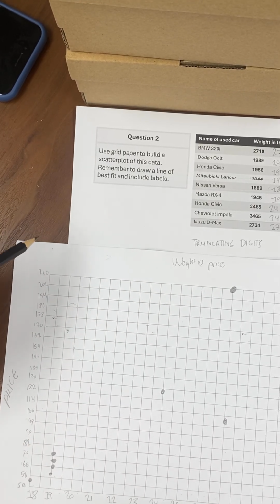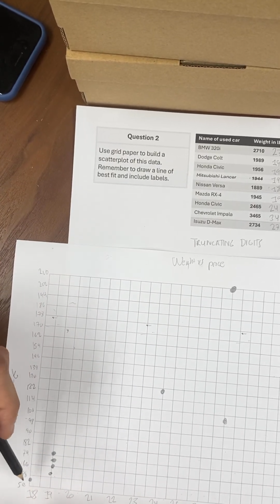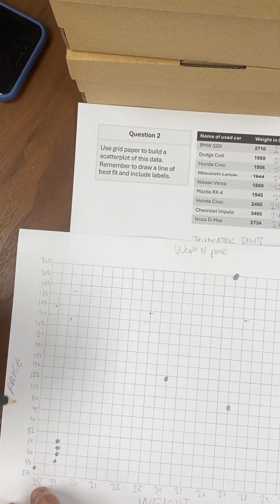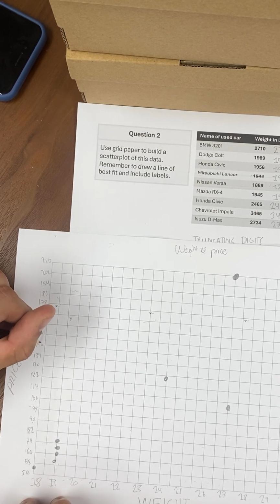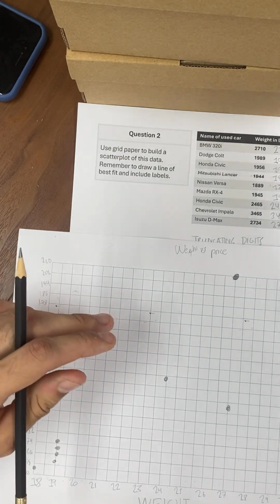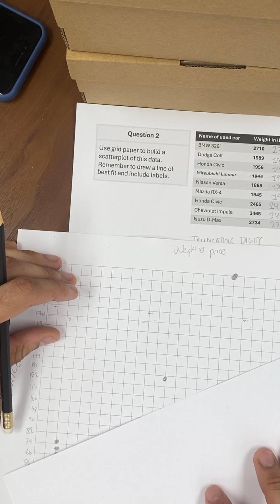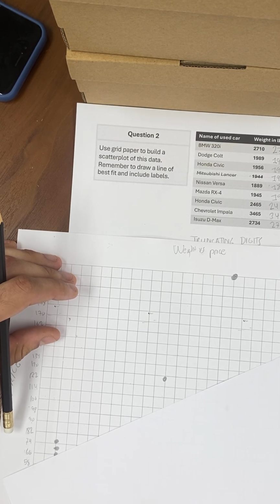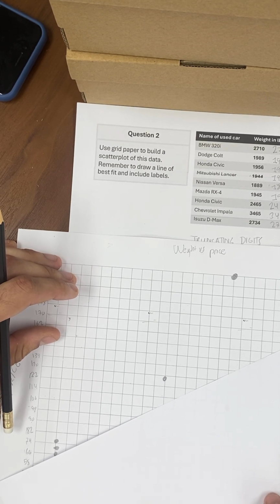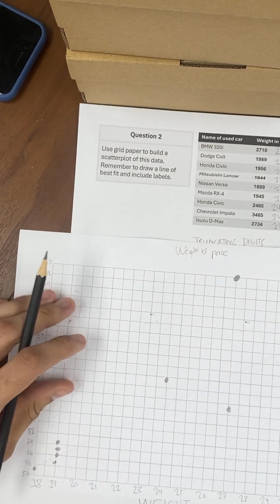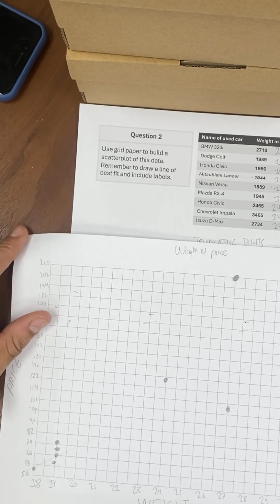Now I'm looking for a line that goes through the middle of all these dots, which means half of the dots, 4 or 5 dots, will be over the line. Half of them, 4 or 5 dots, will be under the line. I'm going to use a sheet of paper as a guide. I think that's good enough. It's approximately in the middle of all the dots. There's my line of best fit. I'm finished.